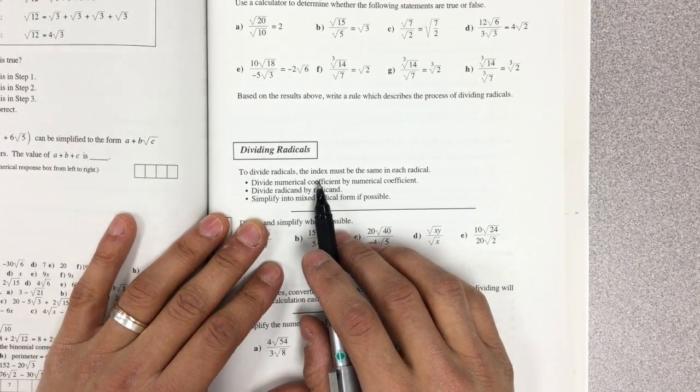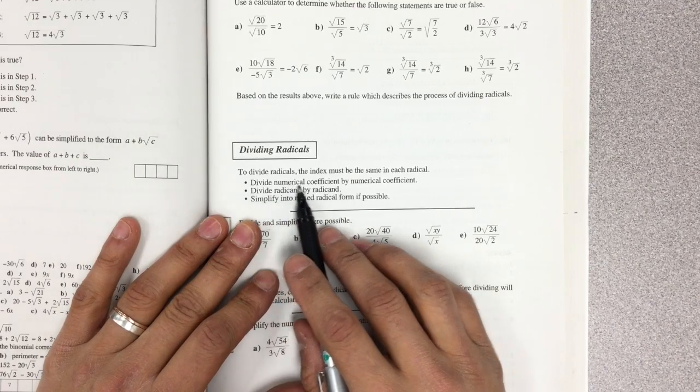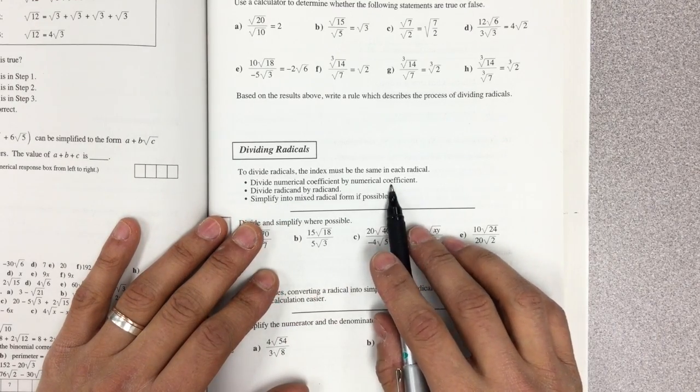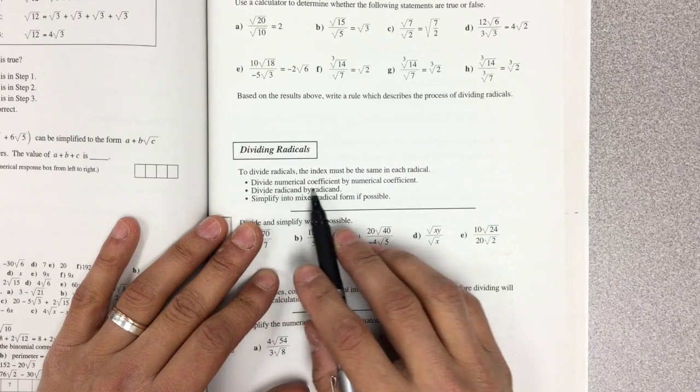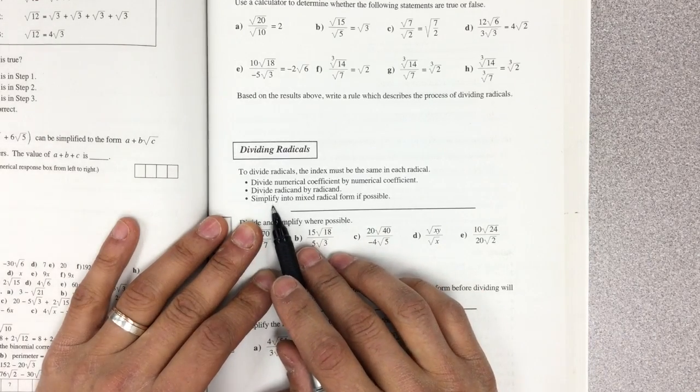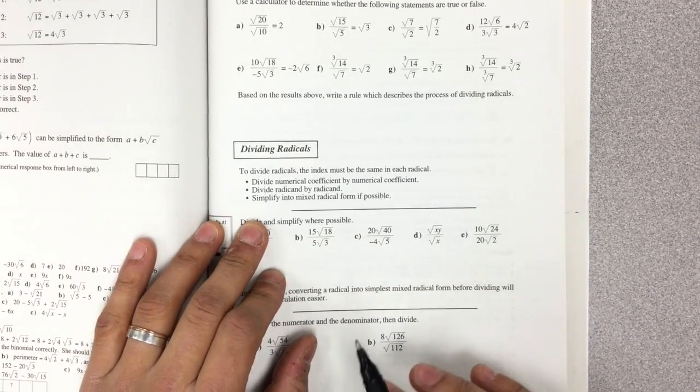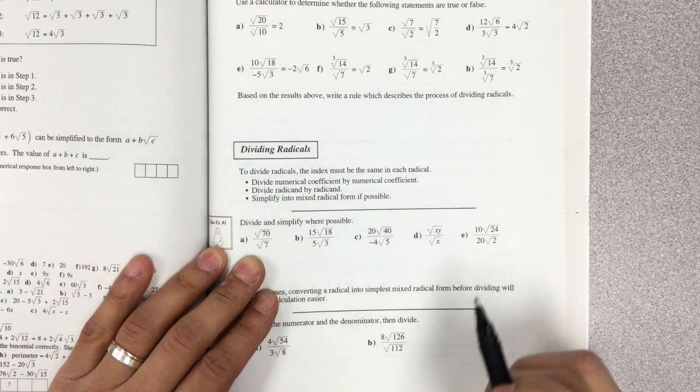When we're looking at dividing radicals, very similar to multiplying radicals, we need to divide the numerical coefficient by the numerical coefficient. We need to divide the radicand by the radicand. And lastly, we need to make sure that it's simplified into the mixed radical form if possible.